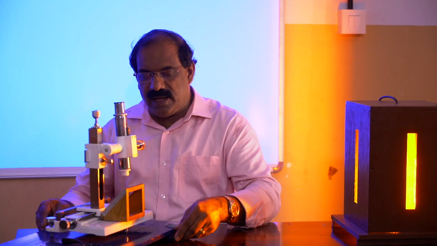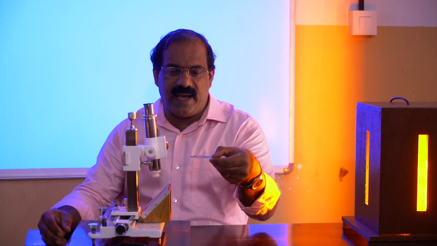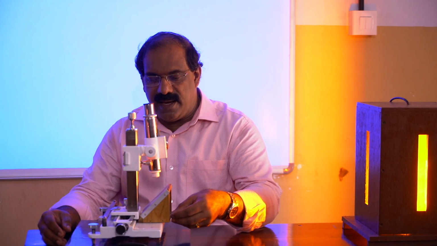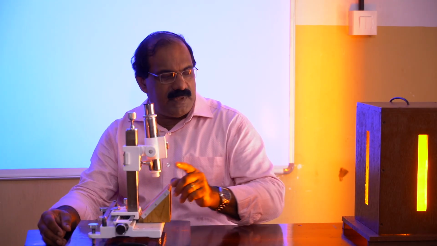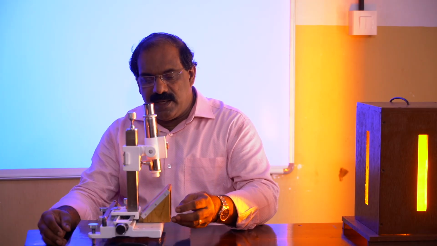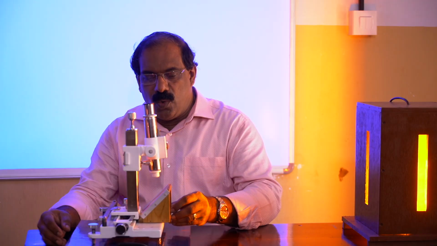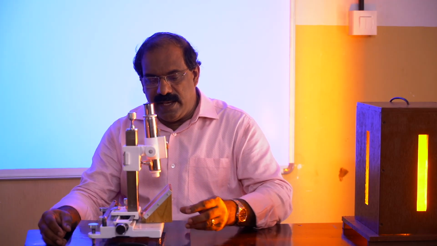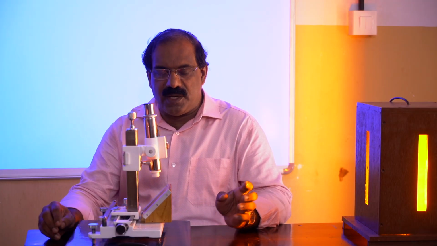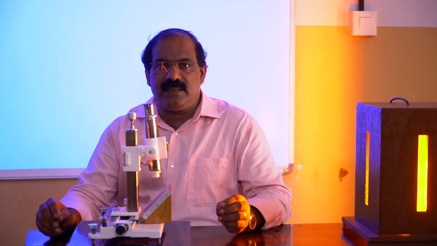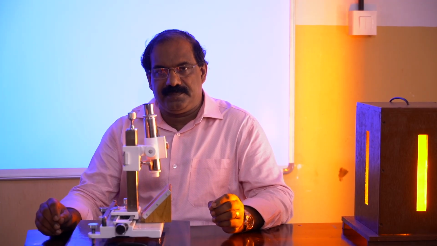The light reflected by the glass plate is incident on the lens arrangement, the Newton's ring arrangement, and the Newton's rings are formed. These rings are observed through a microscope. We are provided with a microscope, so we can observe the concentric rings, and by measuring the diameter of the rings we can calculate the wavelength of the light.